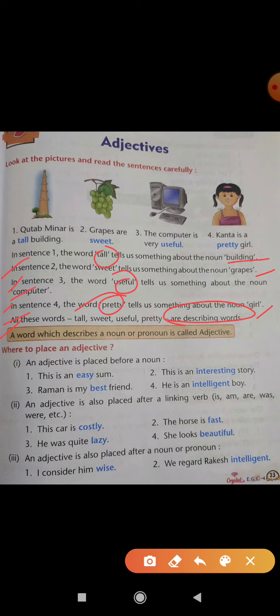वो वर्ड जो नाउन और प्रोनाउन को डिस्क्राइब करते हैं, उनकी विशेषता बताते हैं, उनको एडजेक्टिव कहते हैं. In all the four sentences, we saw tall, sweet, useful, pretty. All the four words describe the noun. So these are the adjectives. First one, Qutub Minar is a tall building. What kind of building is Qutub Minar?